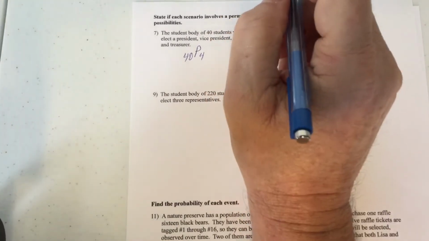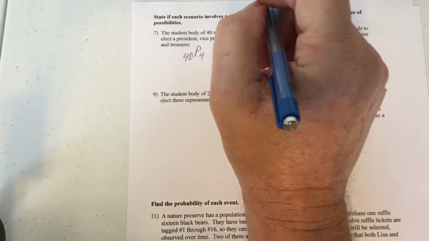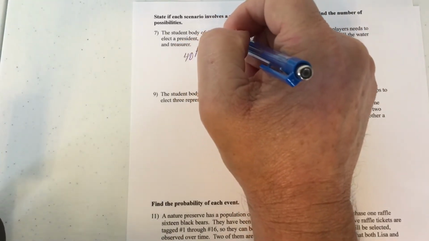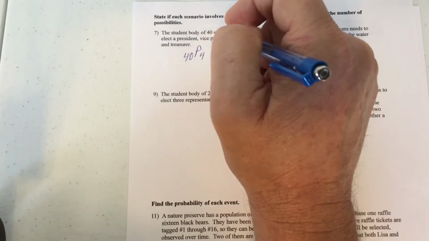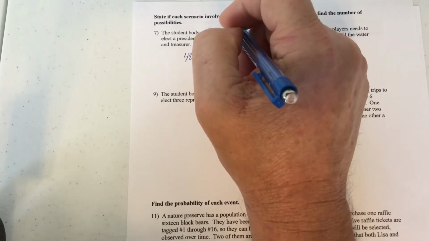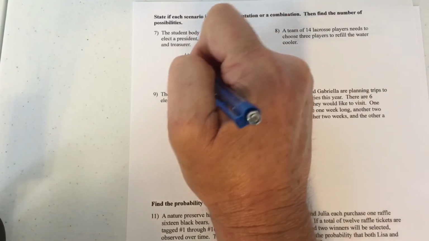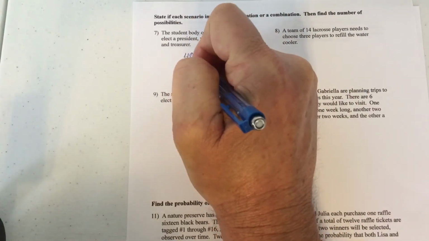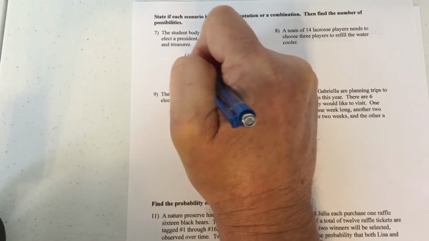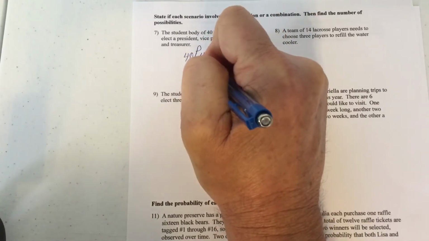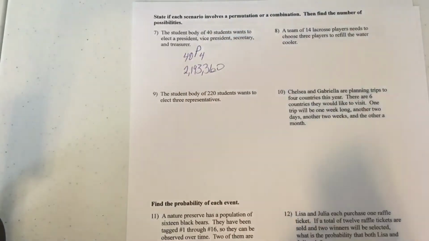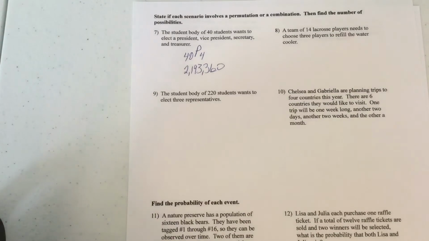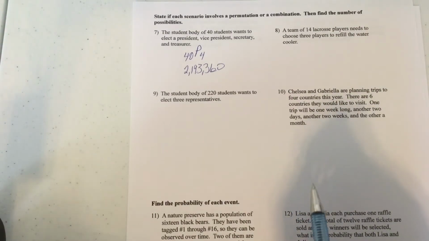So we have 40P4, and that would be 2,193,360. I hope that's right. So that's a permutation. So permutation, order matters.